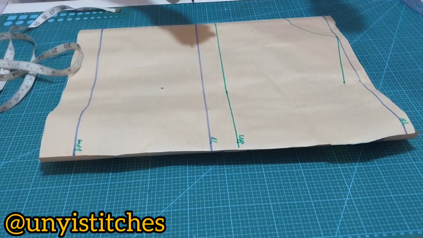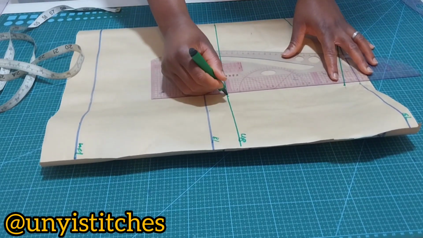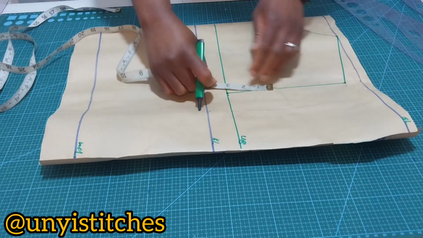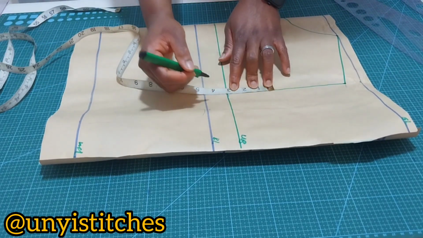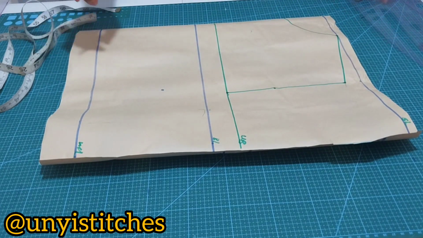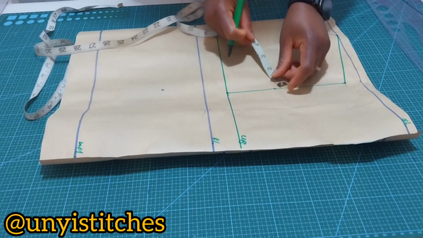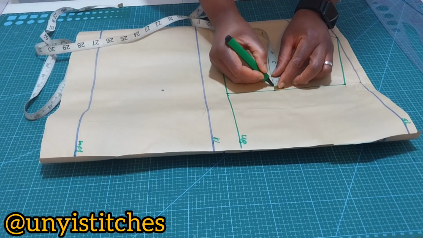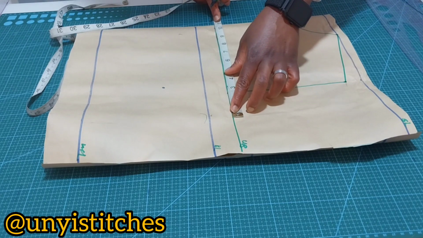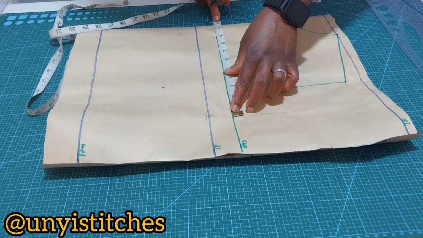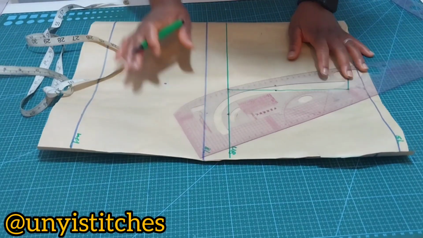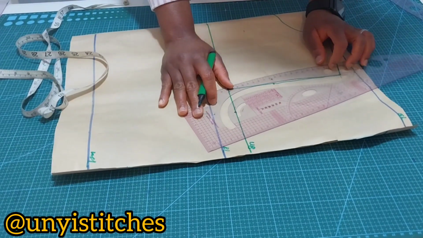Marking my same shoulder line to connect a straight line here. Then I'm going to mark 3 inches up here. Then I'll come in by half of an inch. I'll include my bust measurement on the armhole line. That's my bust circumference divided by 4. I'm going to draw my armhole cuff.